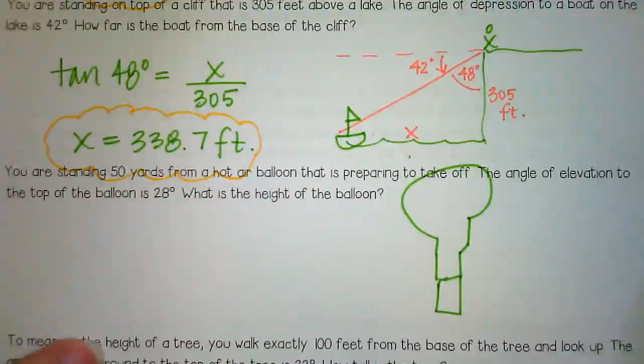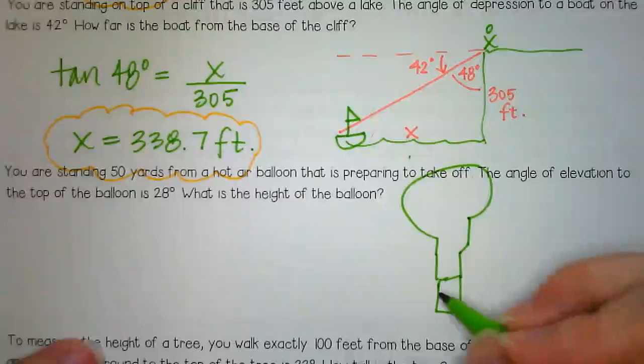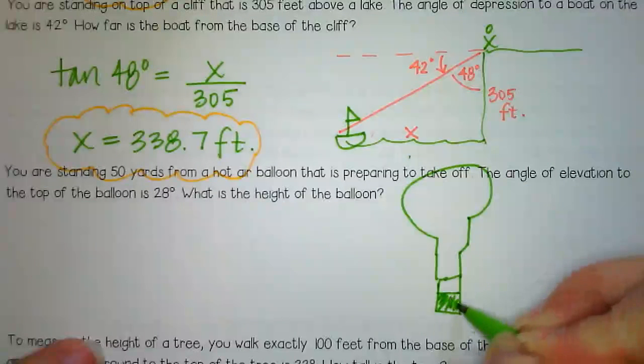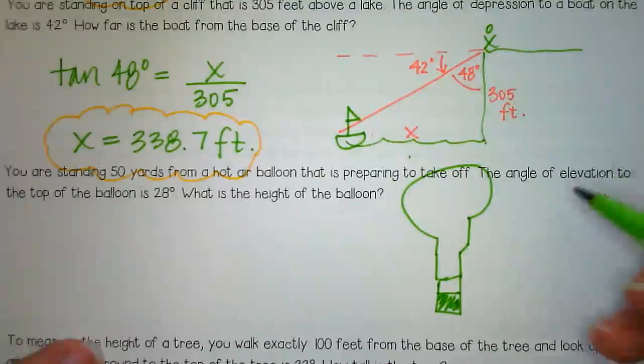That's so bad. I don't even know what to do, but okay. But there's your hot air balloon. Oh my gosh, that was awful. I don't even know what I was thinking.